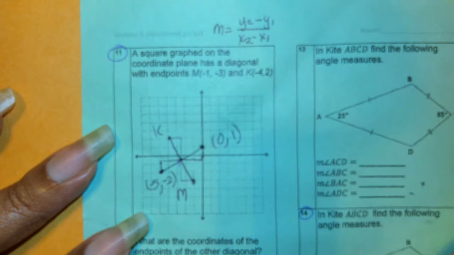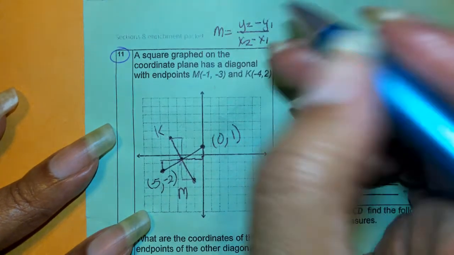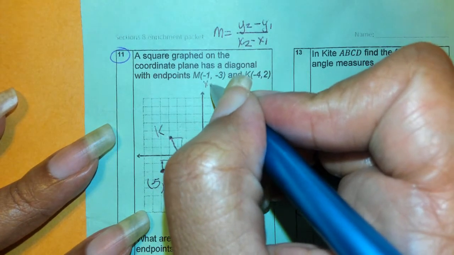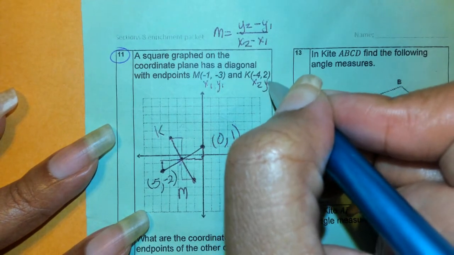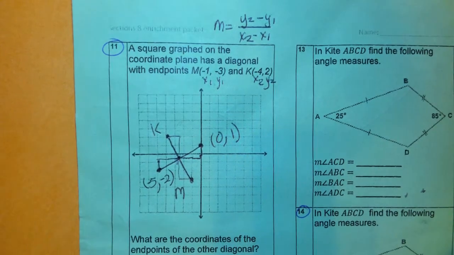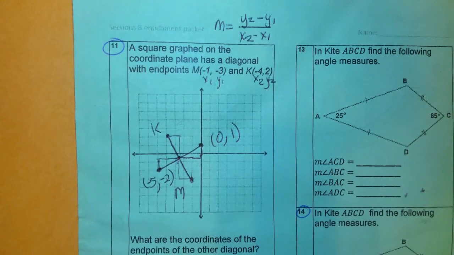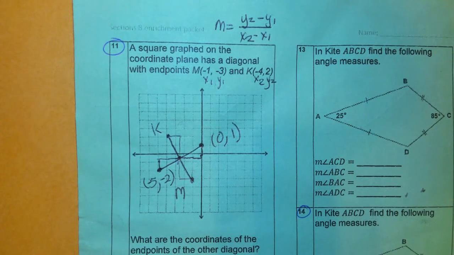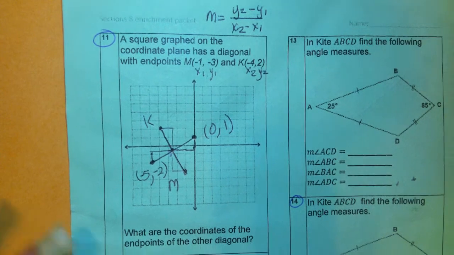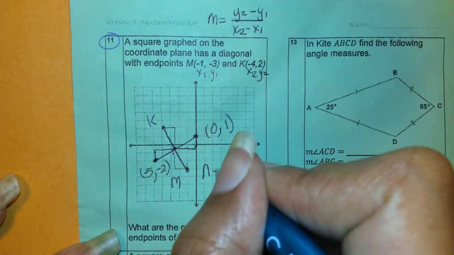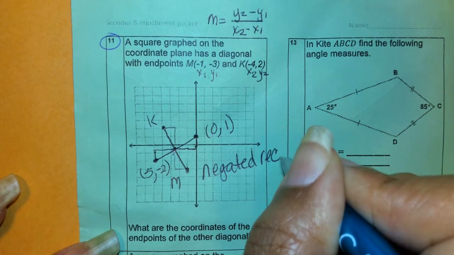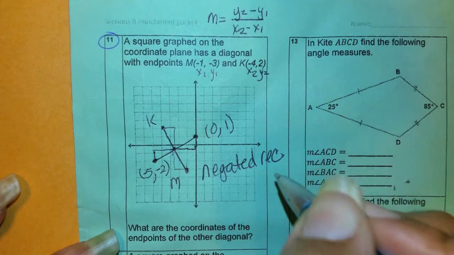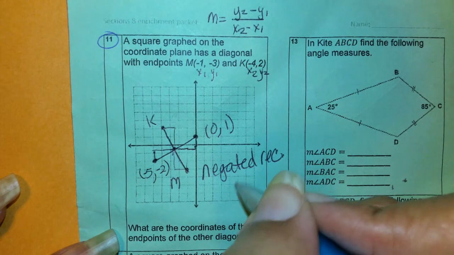So again, you guys, it really doesn't matter which one you choose as your X1, Y1, X2, and Y2. It doesn't matter. Okay. Remember, what you are looking for after you finish that is the negated reciprocal. Okay, the negated reciprocal means the sign is different and it's flipped.